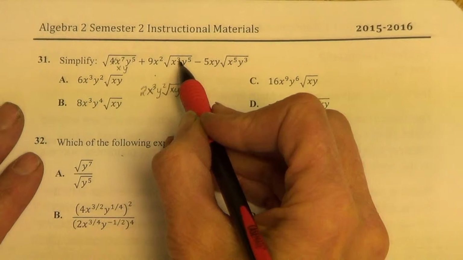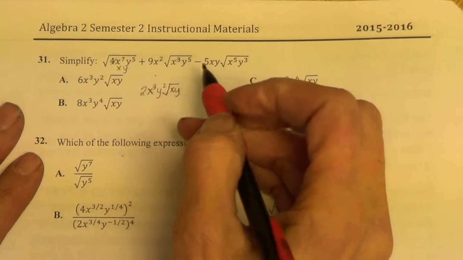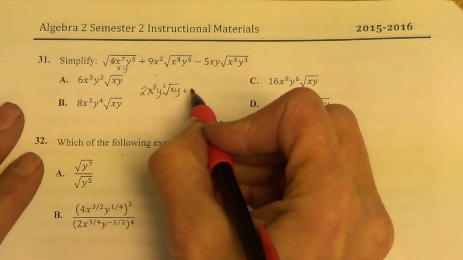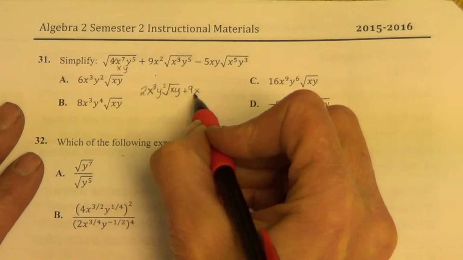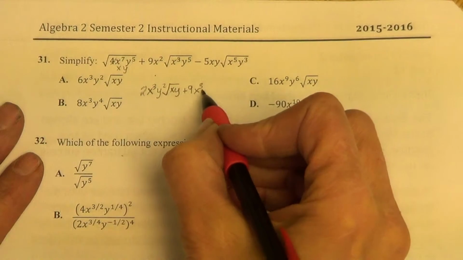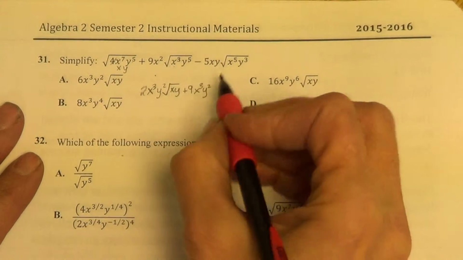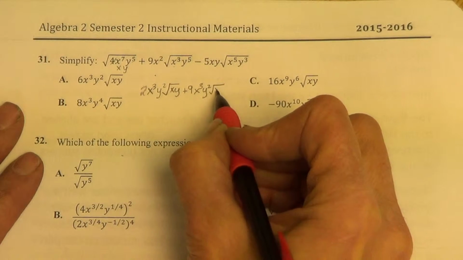Now here we have 3 x's, so 1 more set can be wiped out and 1 brought out, so we have plus 9x cubed. Here we have 5 y's, just like there, so we'd have a y squared and a y left in there. There was an x left in there, so we have like terms right there.